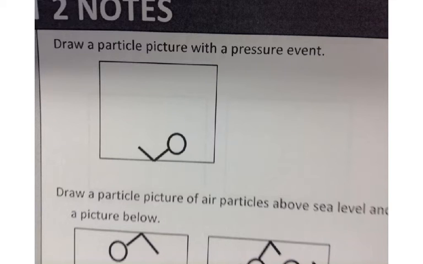How you draw a particle picture with a pressure event is you draw, this is an example down here, but another way just to show you how to draw it is you can draw your particle and then your normal whooshy. And let's say, oh my gosh, I needed to do a pressure event for this. All you have to do is extend that whooshy and bounce it off the wall. You are always going to be extending the whooshy. You never are going to be going in different directions. For example, your whooshy would never be going that way, and then this would be your pressure event right here.